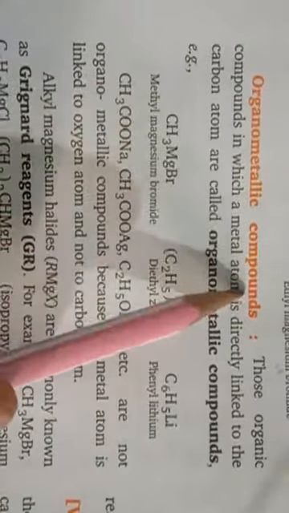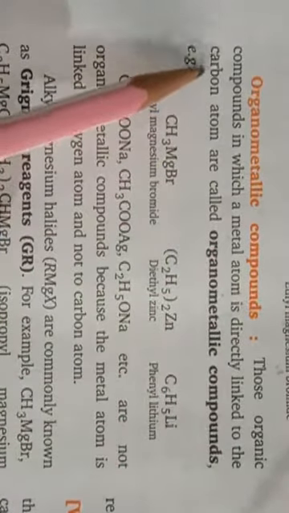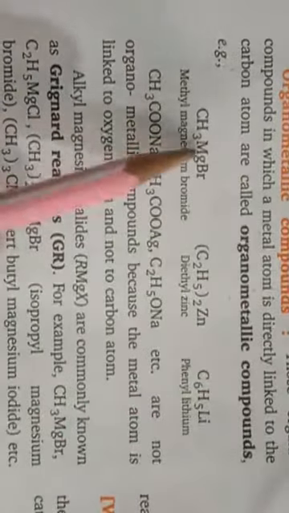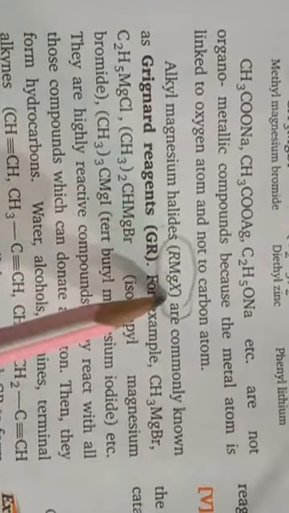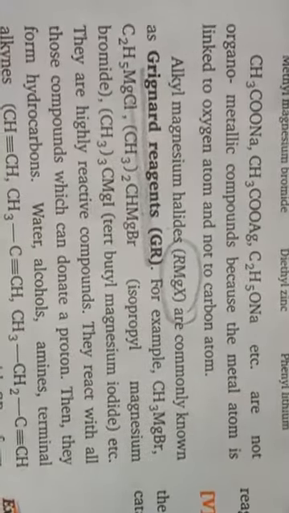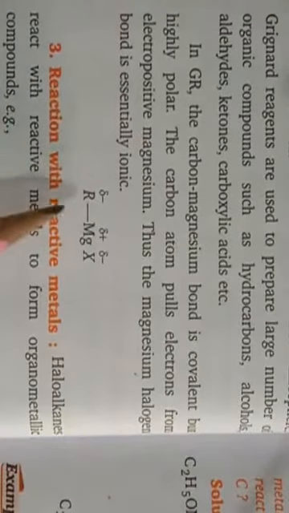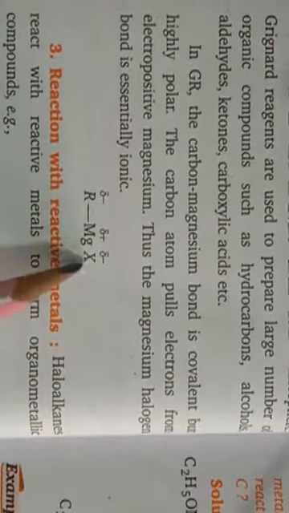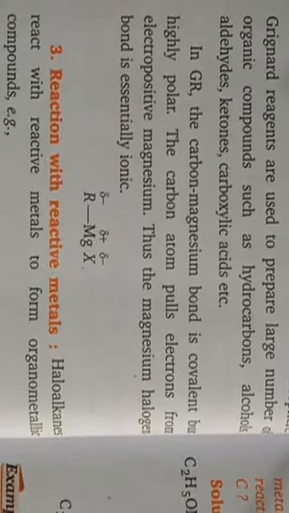Okay, organometallic compounds: the compounds which have a metal atom directly attached to a carbon or alkyl group are known as organometallic compounds. Different types of organometallic compounds are given here, and alkyl magnesium halides, which we represent as RMgX, are known as Grignard reagent. Okay children, these Grignard reagents are very important for different types of conversions. Here it is given that the magnesium halogen bond is essentially ionic. So this is the charge separation in Grignard reagent. The alkyl group is partially negative, the halide group is partially negative, whereas magnesium is partially positive in nature. So overall this compound is ionic in nature.